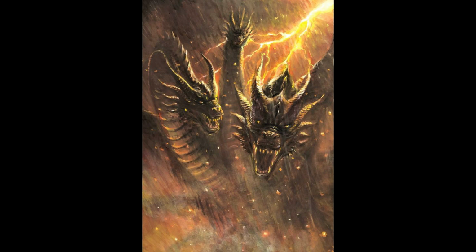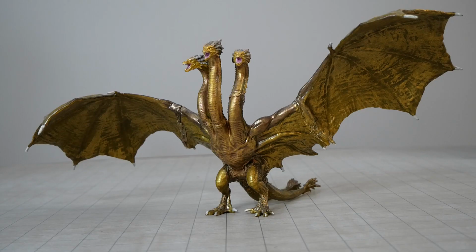King Ghidorah needs to rest up a little while and maybe take advantage of another realm and go and take over another realm that doesn't have Godzilla there to protect it. So yeah, that's all the reason you need for having King Ghidorah suddenly appear in your D&D game.